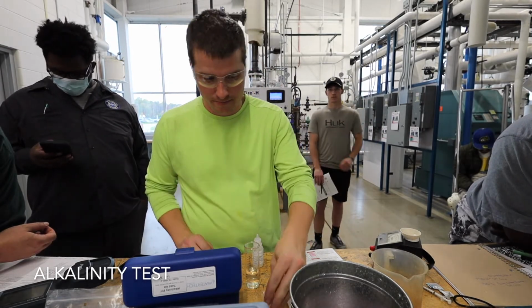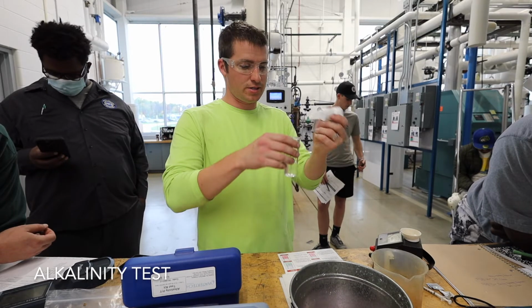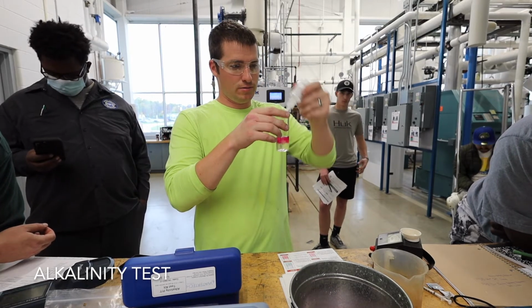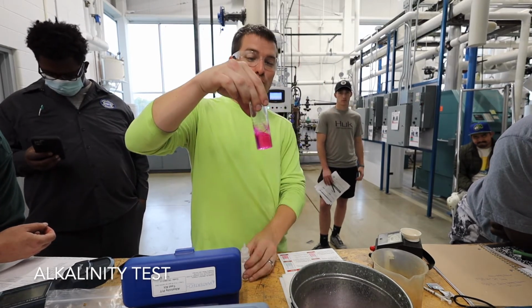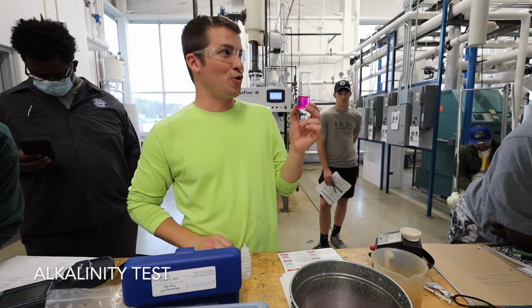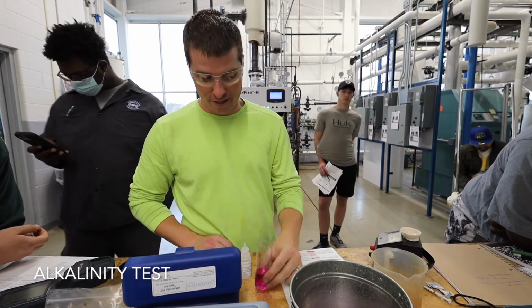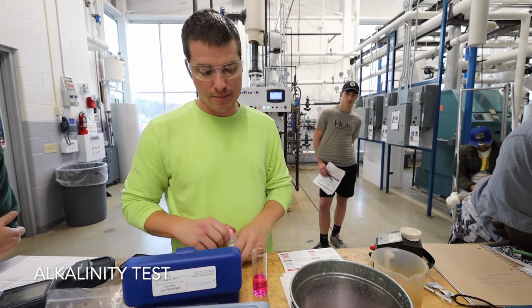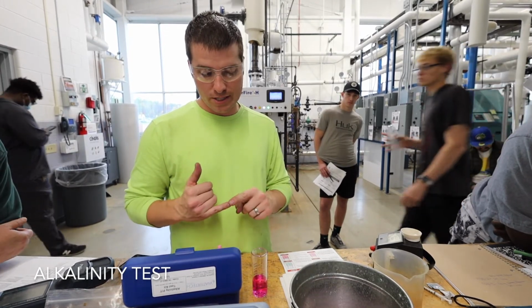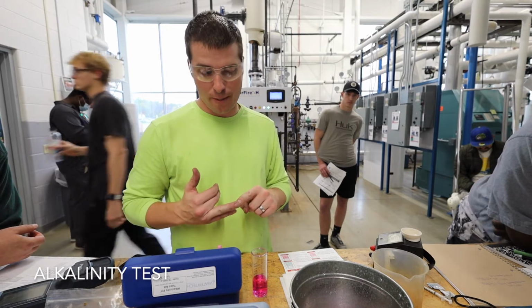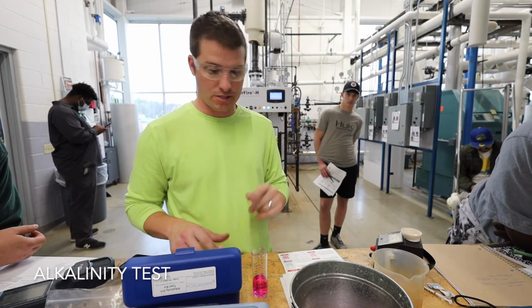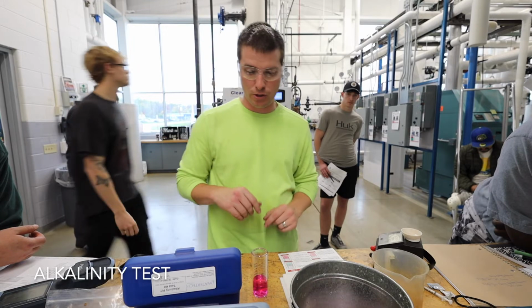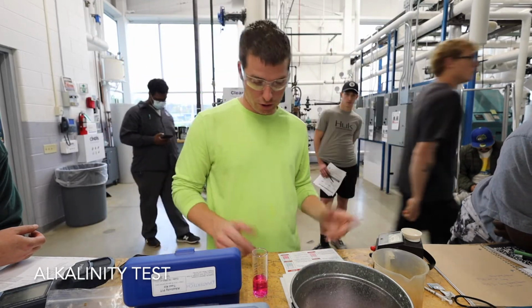All right, so 3 drops of this should turn pink. In a normal boiler, if things are going well, it should turn pink. If it doesn't after that step, then we have to dig into why that is happening. A lot of times that would be too low a conductivity or not running the proper amount of sulfite specifically. Sulfite will drop your alkalinity if you overfeed it. Okay, so it turned pink.